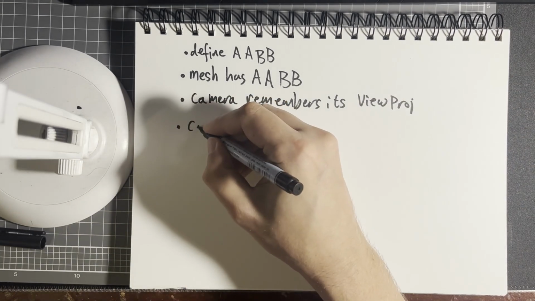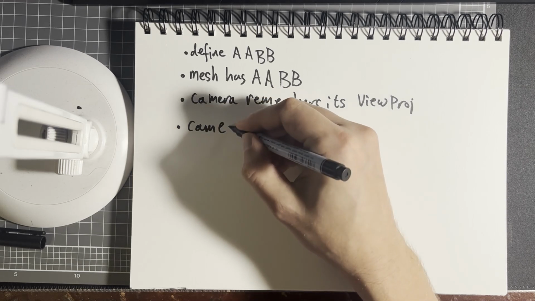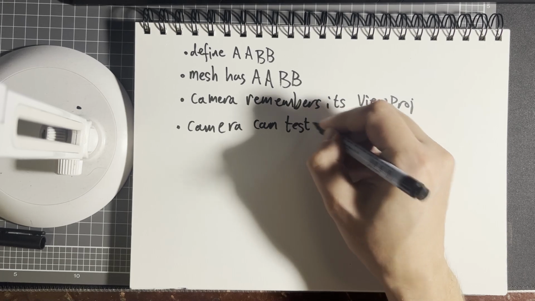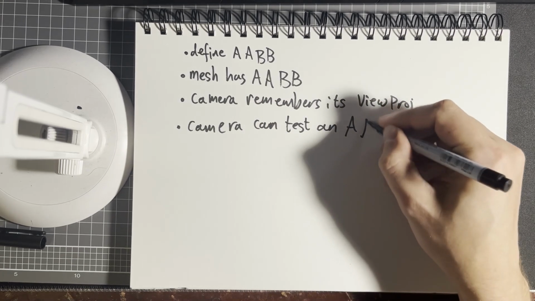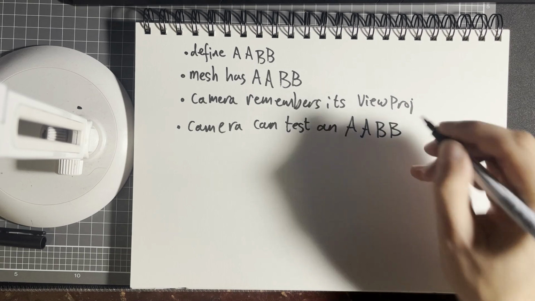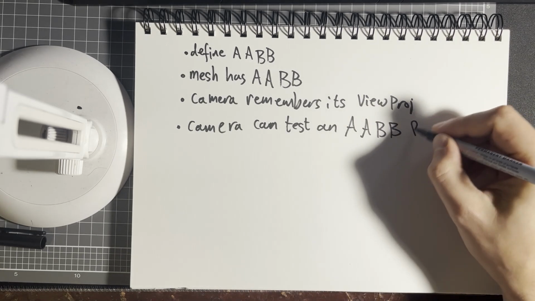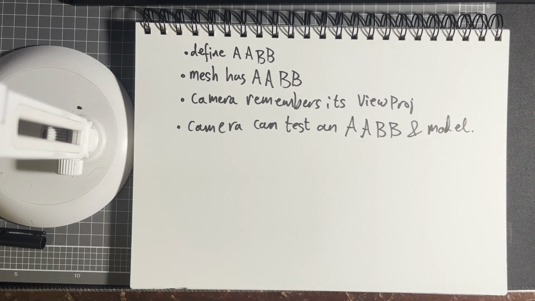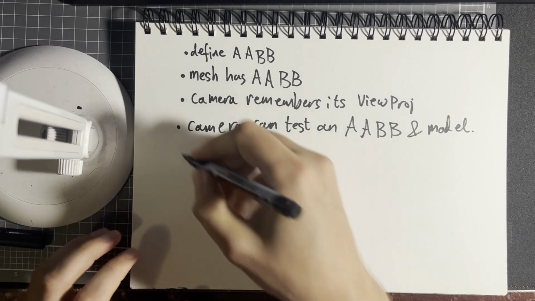Then the camera can test an AABB and model. So if I give you an axis-aligned bounding box and a model transform and I say, can you see this thing? The camera can say, yes, I can see it, or no, I can't see it.